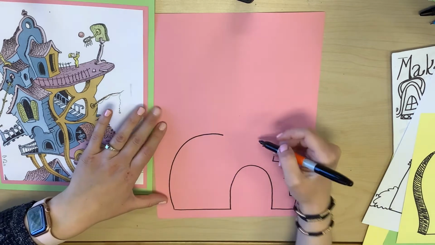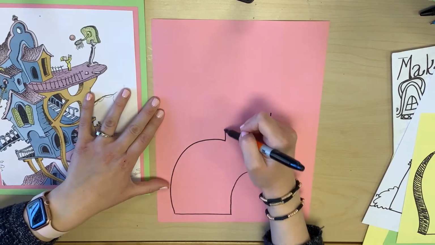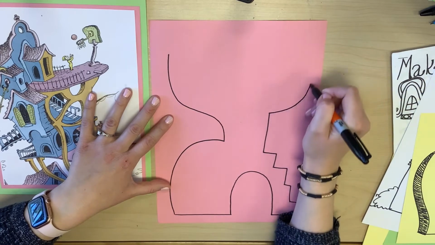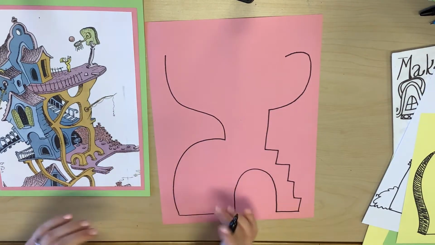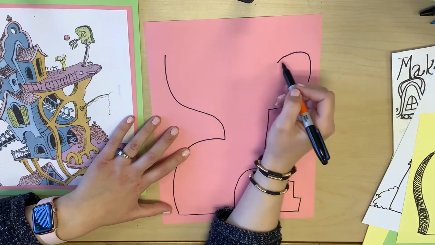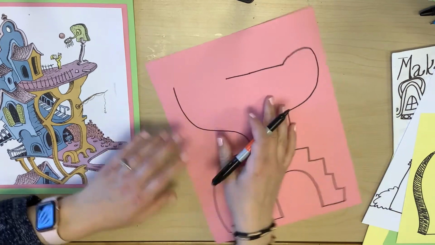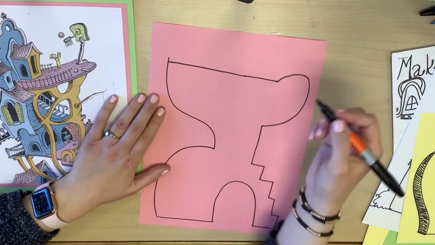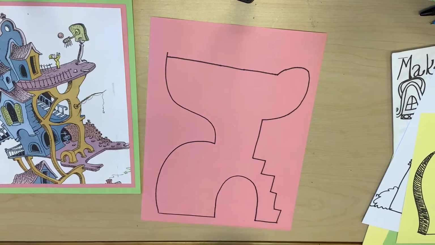Now guys, I cannot wait to see what you do with yours. So when you're done, don't forget to go into the exit ticket and upload your picture, if that's okay with your parent, because like I said, I would love to see what you're working on. It's so much fun when I'm able to open those up and see your exact work.